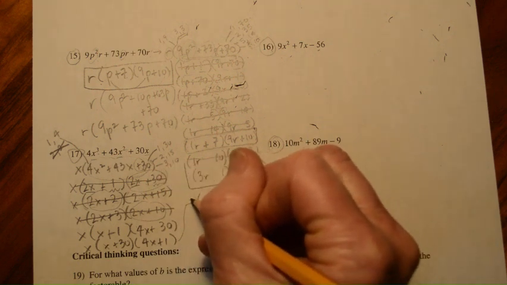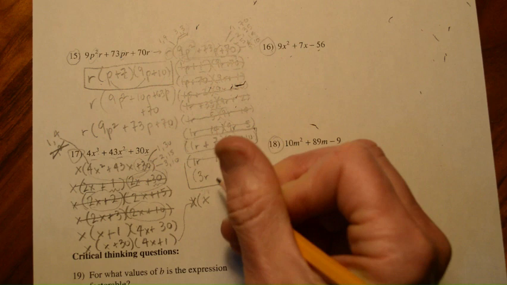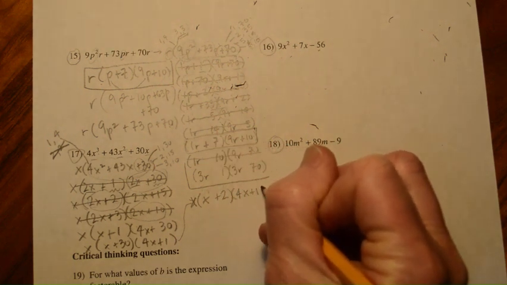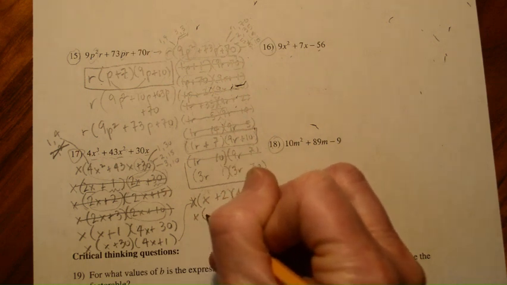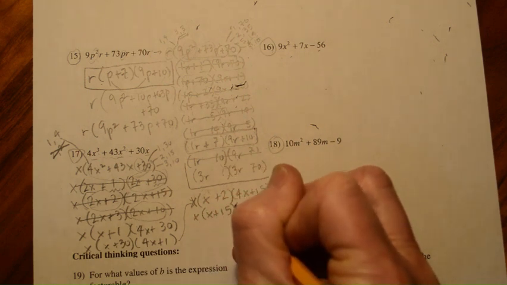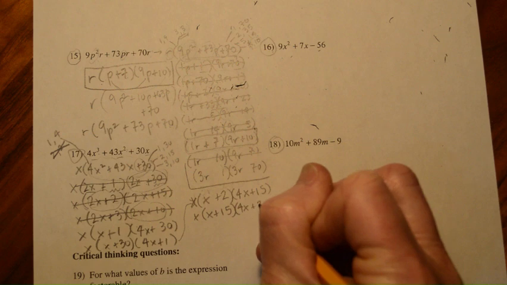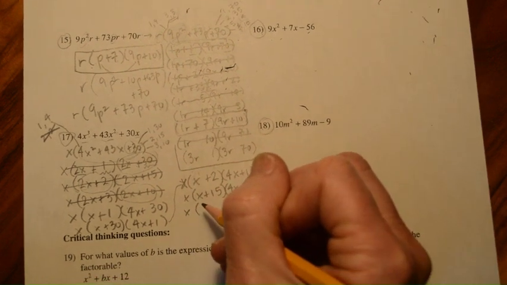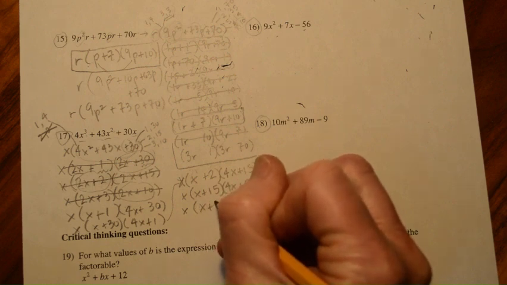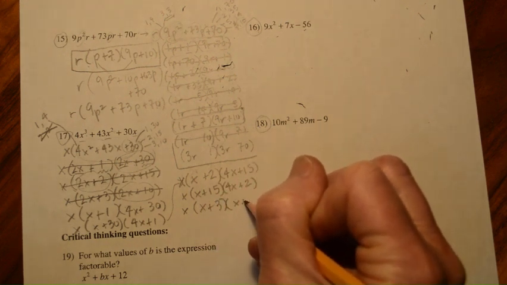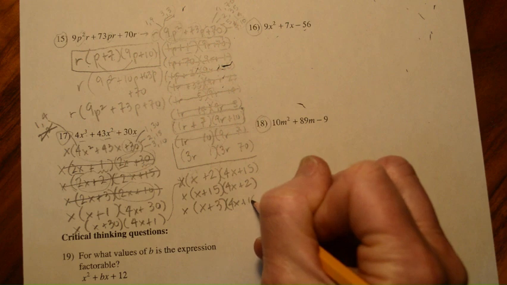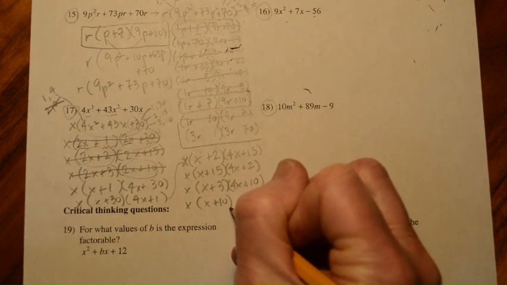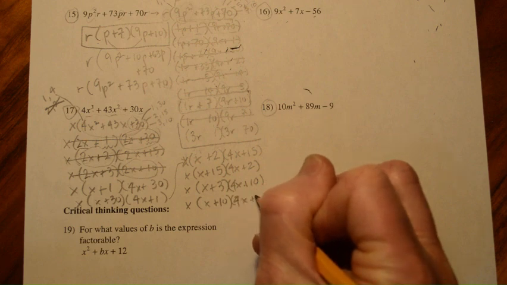Then I've got x times x plus 2, 4x plus 15, or x times x plus 15, 4x plus 2, and then finally x times x plus 3, 4x plus 10, or x times x plus 10, 4x plus 3.